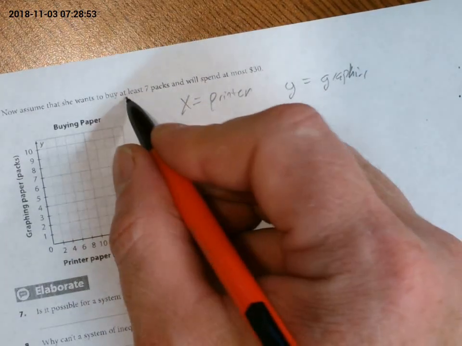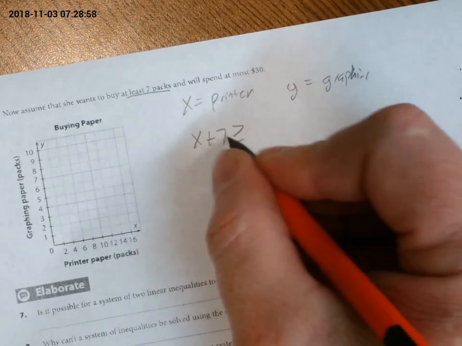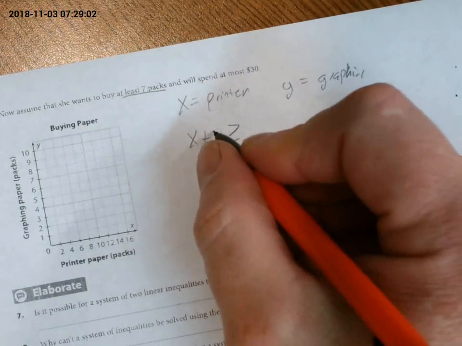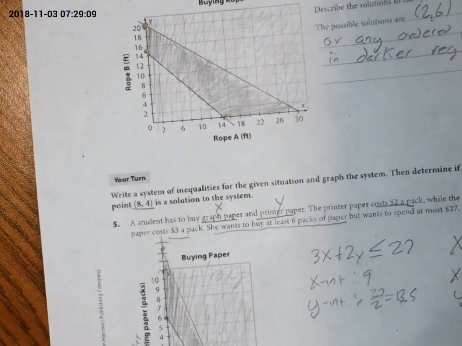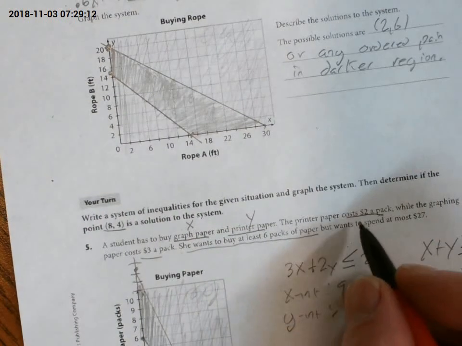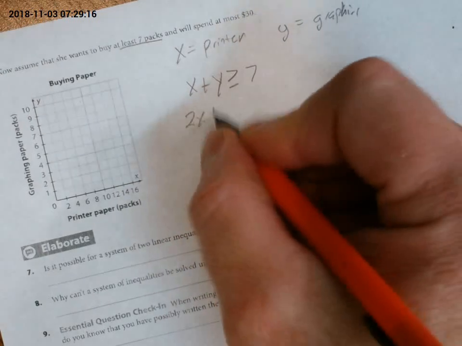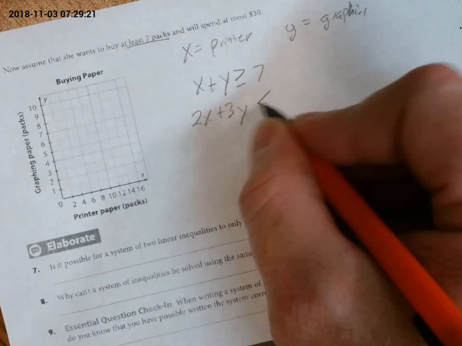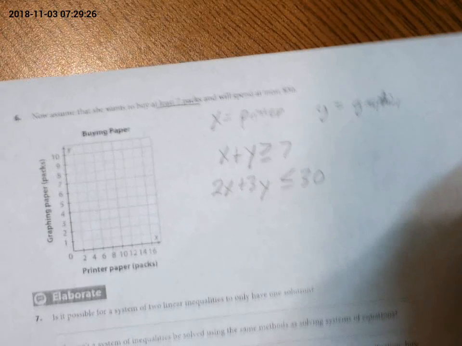I can do the at least 7 pack, so I could say X plus Y is greater than, plus Y. My brain was one step ahead. Is greater than or equal to 7. And let's get those costs again. It was 3 and 2. So which was which? Printer is the 2. And now, it's going to be 2X plus 3Y is spend at most, less than or equal to 30. Alright, so now we have our equations.